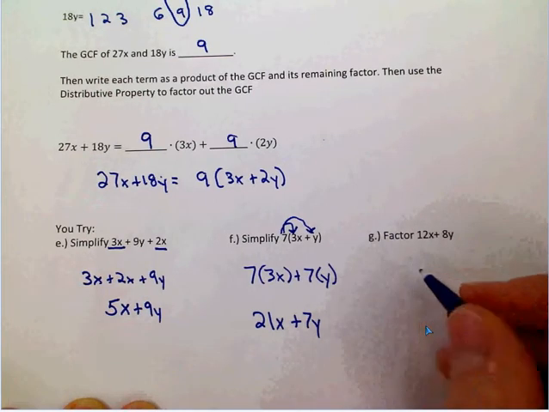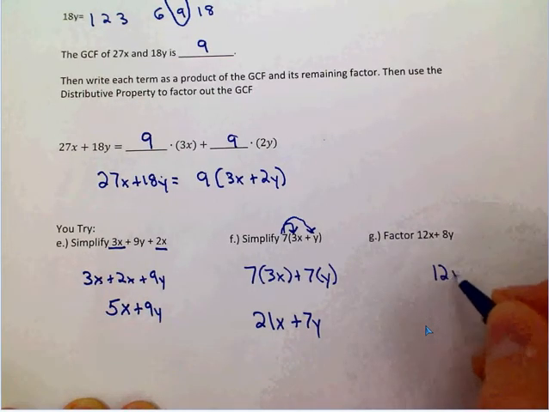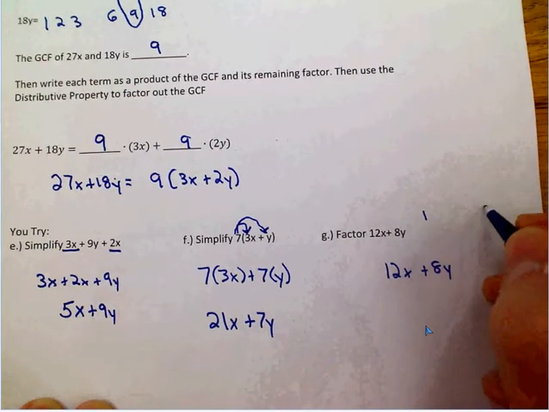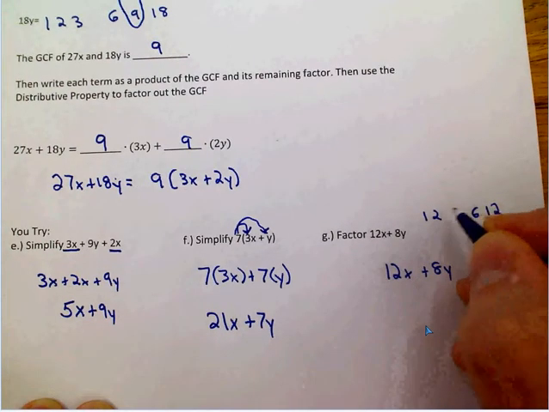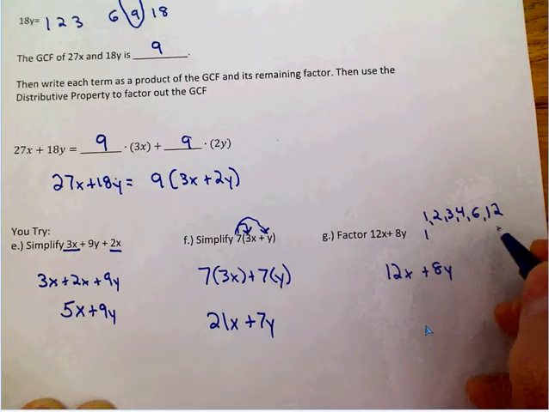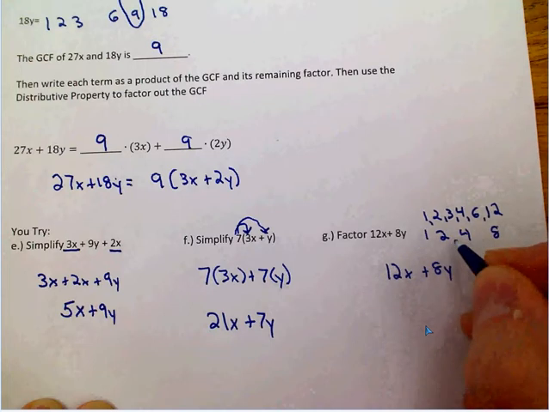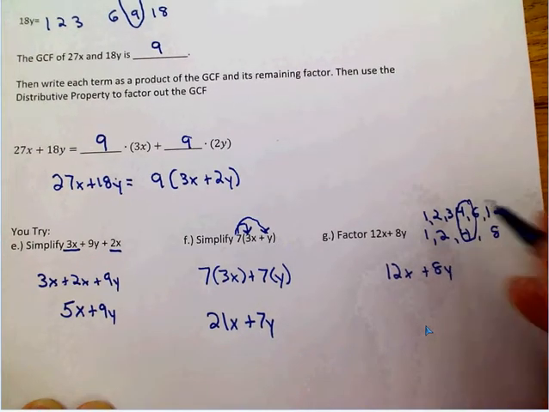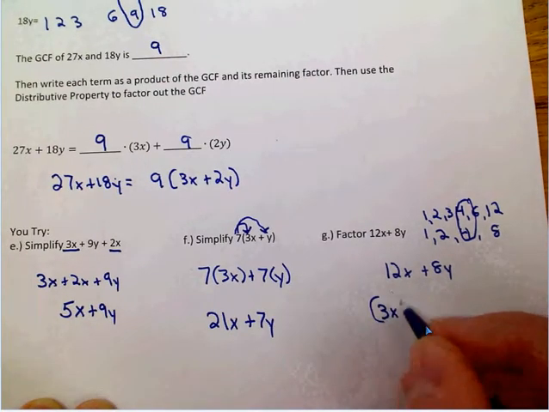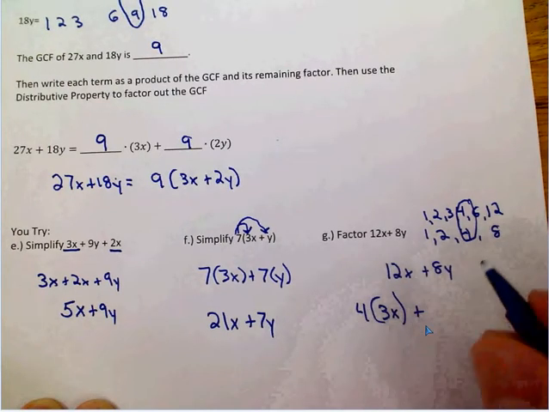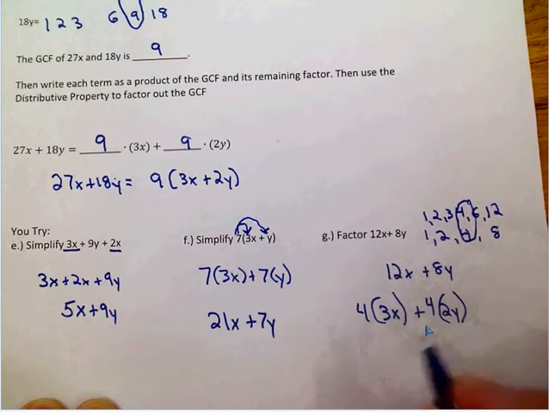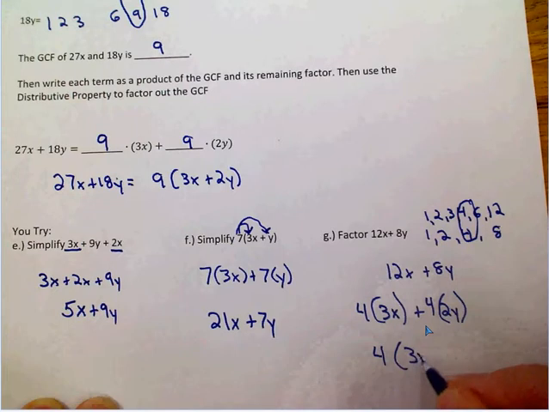Now to factor with my third one, I have 12x plus 8y. My factors are 1 and 12, 2 and 6, 3 and 4. I have 1 and 8, and 2 and 4. So my greatest common factor is 4. So 12 divided by 4 is 3x. 8 divided by 4 is 2y. So if I rewrite it, it's 4 times 3x plus 2y.